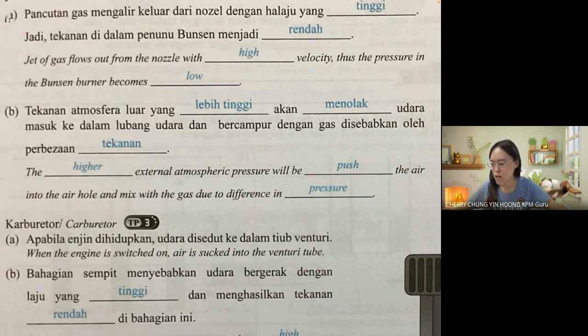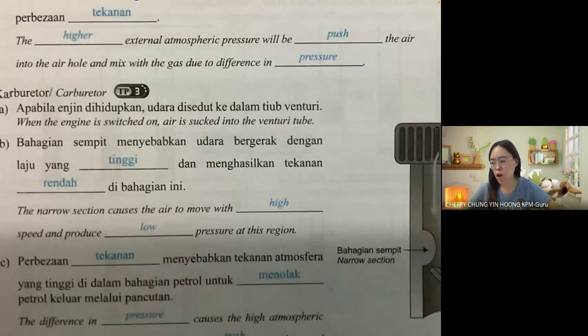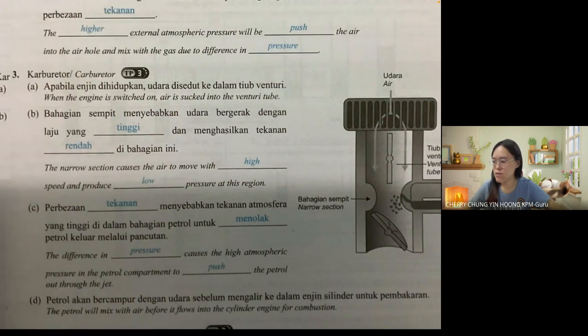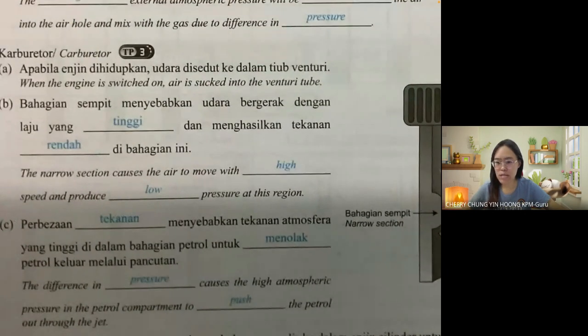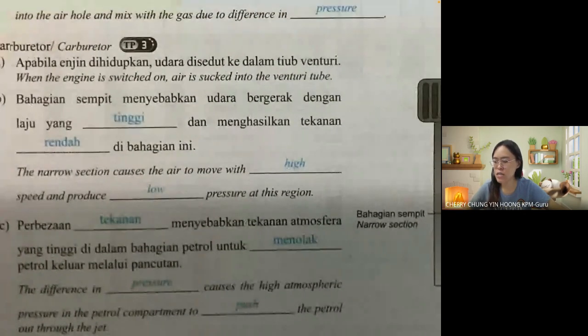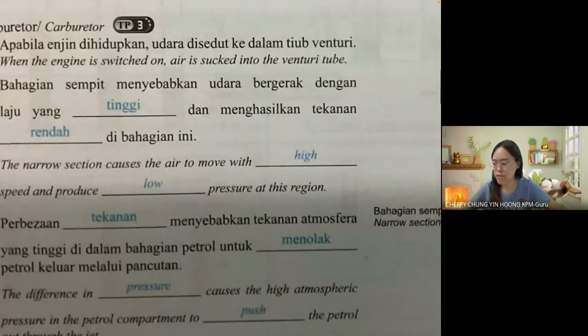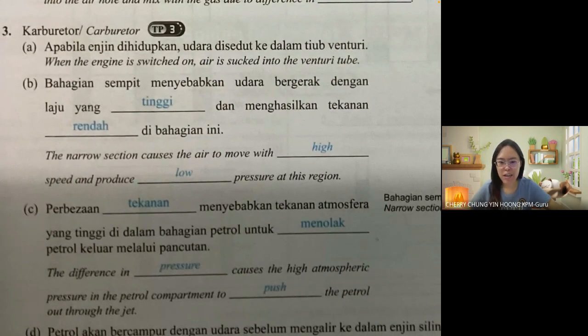carburetor. Okay, so carburetor 也是 combustion 的。So 这一边的 air flow in, then we have the petrol. So the narrow section causes the air to move with high speed, produce low pressure at this region. So the difference in the pressure causes the high atmospheric pressure in the petrol compartment to push the petrol out through the jet.